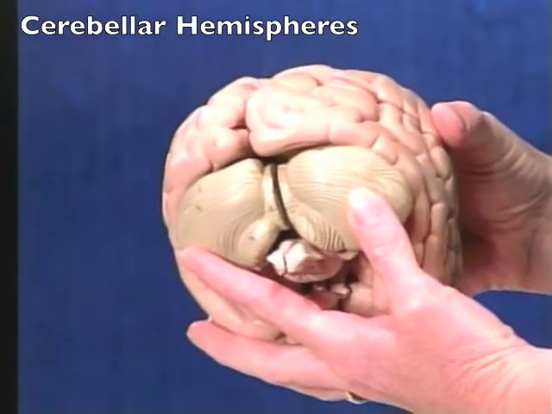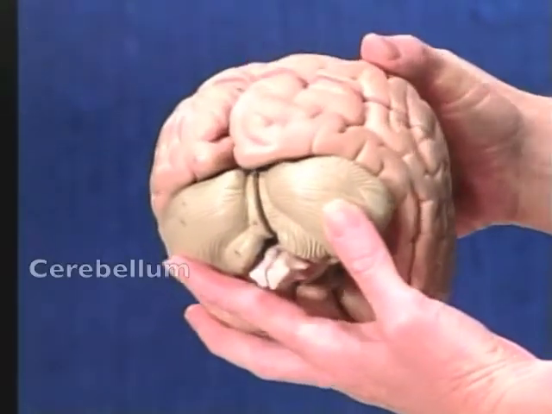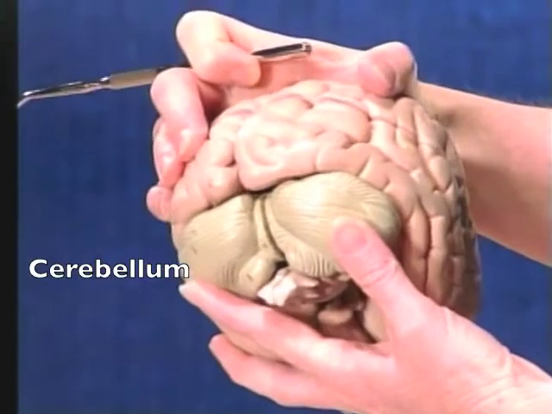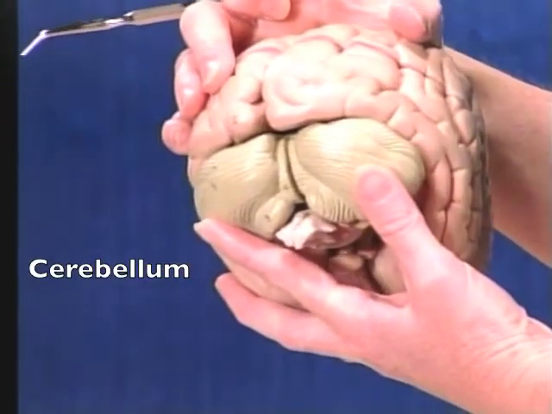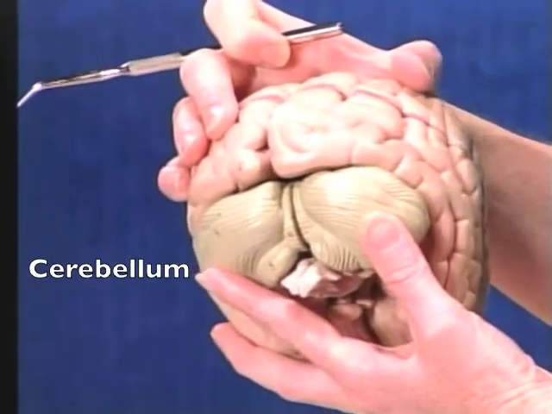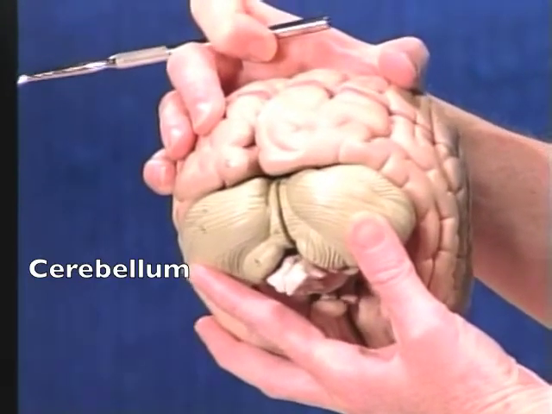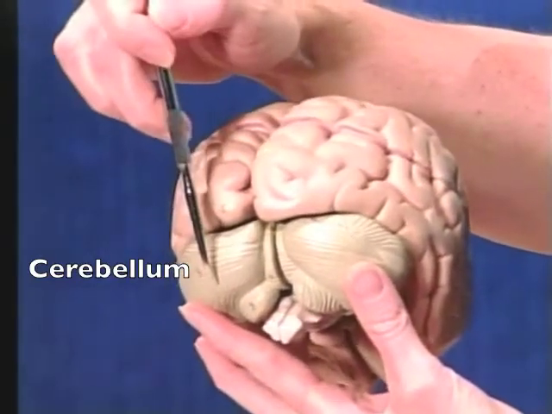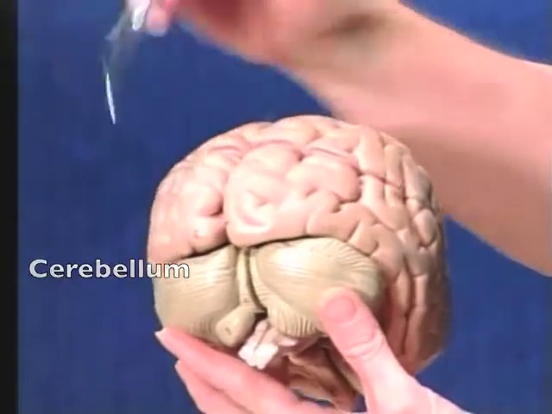Here they are. They are also called hemispheres. They're called the cerebellar hemispheres. And sometimes the cerebellum is referred to as the little brain. And I remember cerebellum has an L in it, so it is the little brain. Cerebellum, cerebellum, together. Cerebrum.